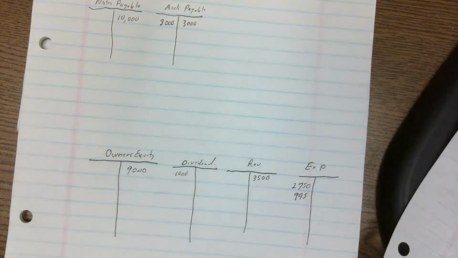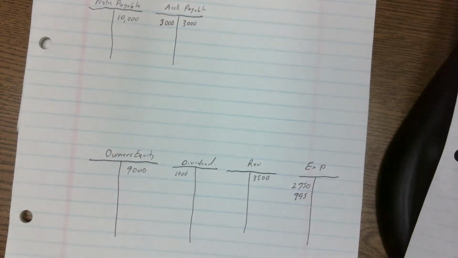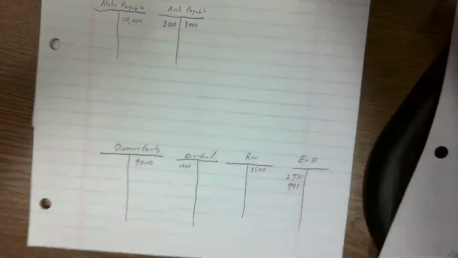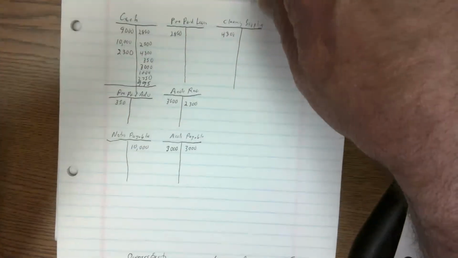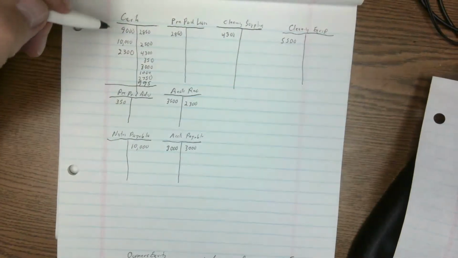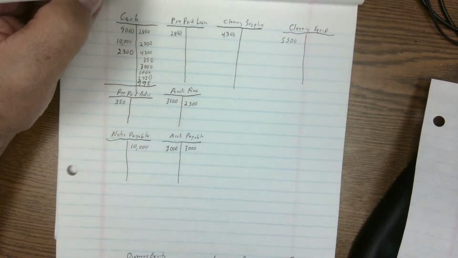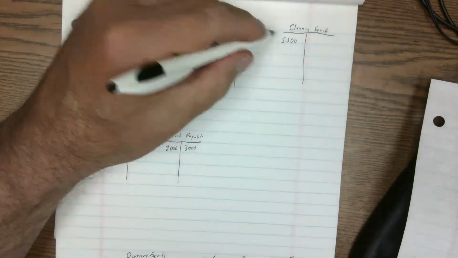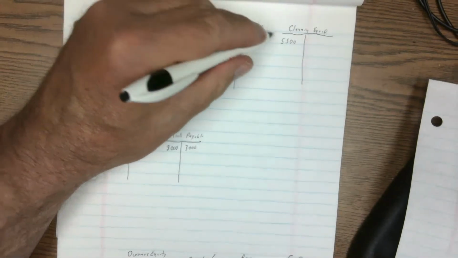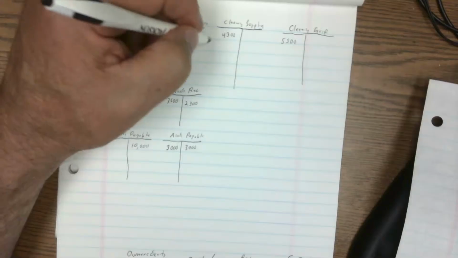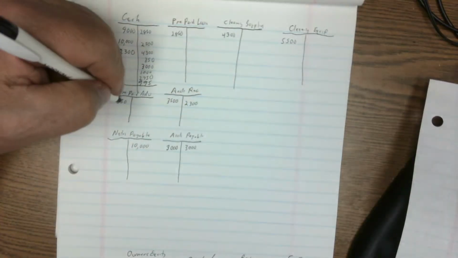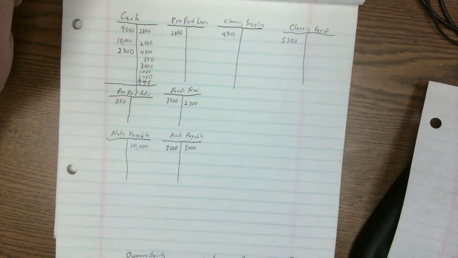Okay, now what I do is I come up here and I've got these T accounts, and if I have any with multiple things in them, I need a balance. If I have these with just one entry in them, I don't need to do a balance. That's what the balance is. So I need to do a balance here.